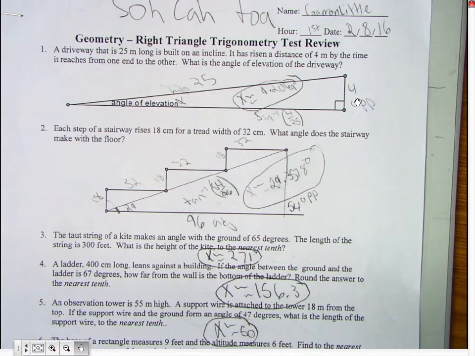Okay, what did you do? So I did the hypotenuse as 25, and then the opposite is 4, and then I used sine -1, and so opposite over hypotenuse would be 4 over 25, and then it equals approximately 9 degrees. Thank you. Number 2.